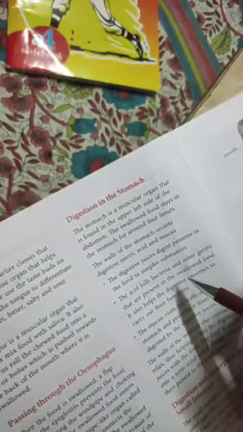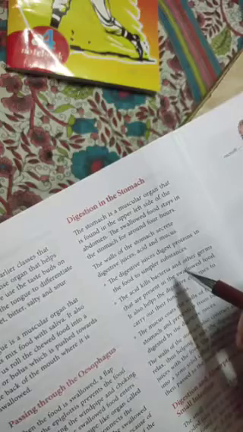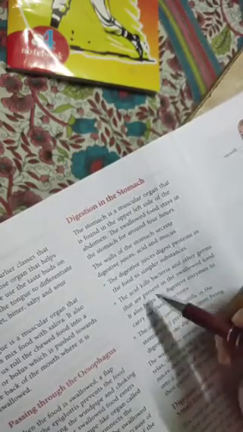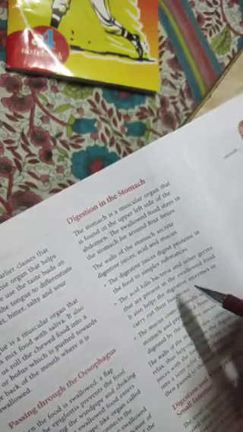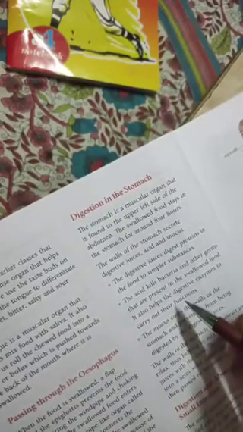food. Suppose we are taking food from outside, from a stall; maybe there are some bacteria and germs there, and these germs and bacteria are killed by the acid that is present in the stomach. Also it helps the digestive enzymes to carry out their function. Also it helps in digestion.